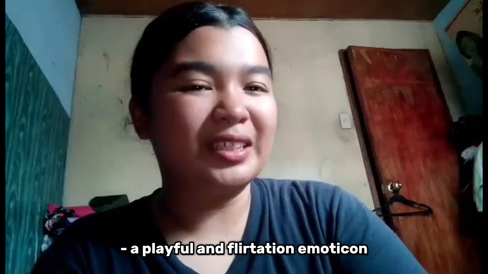Second one is this, a playful and flirtatious emoticon. This one is all about fun and maybe a little bit of flirt. The semicolon acts like a winking eye. It's playful and a little bit mischievous. The parenthesis is a smiling mouth. Together they say, I'm feeling happy and a bit cheeky, something like that. It's like giving someone a playful nudge or a secret smile. It's a friendly, approachable emoticon, perfect for light-hearted conversation.